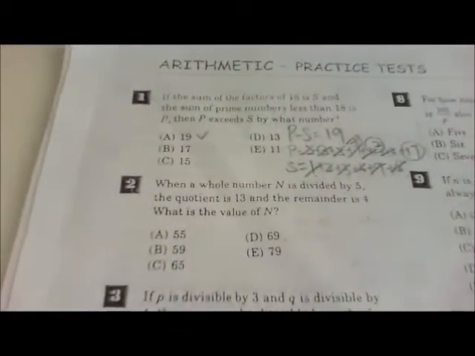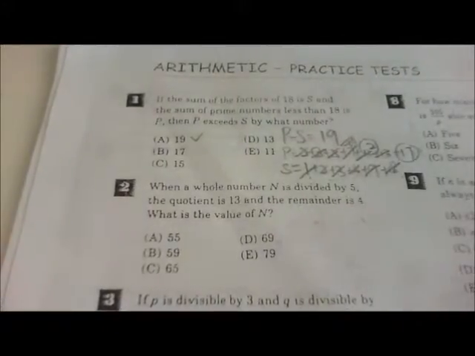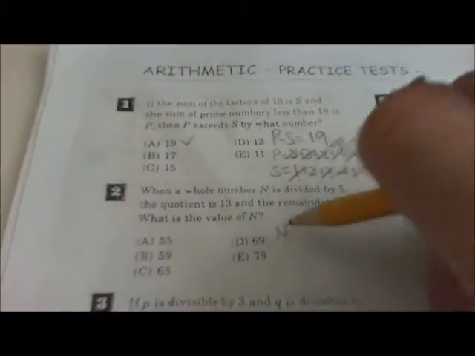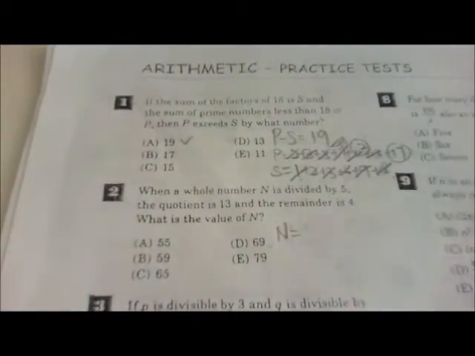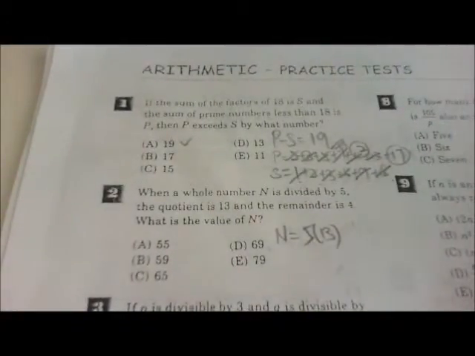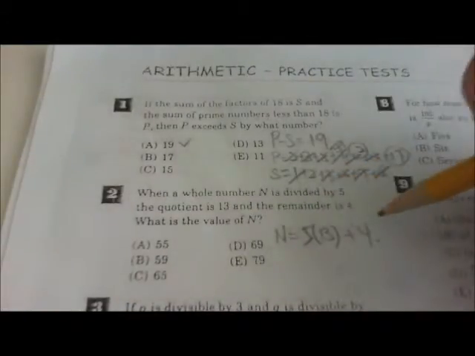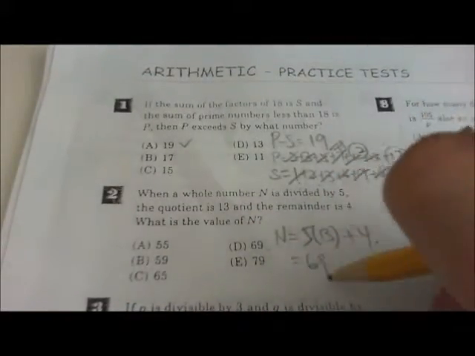So let's go to number 2. They want to find what is the value of n. N is divided by 5, the quotient is 13, and the remainder is 4. So n is the actual number. When you divide it by 5, you have 13. So it's 5 times 13 because you have divided by 5. And then the remainder is an extra 4 over there. So 5 times 13 plus 4, which is actually 69.